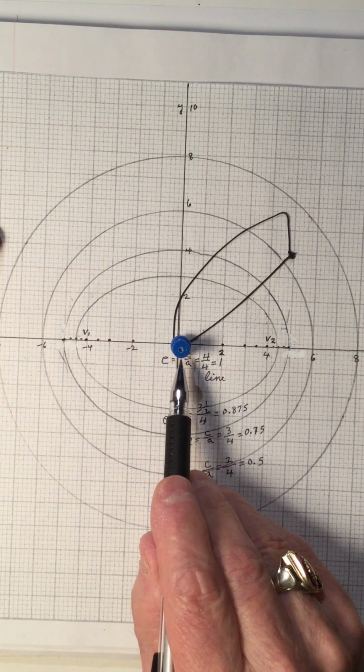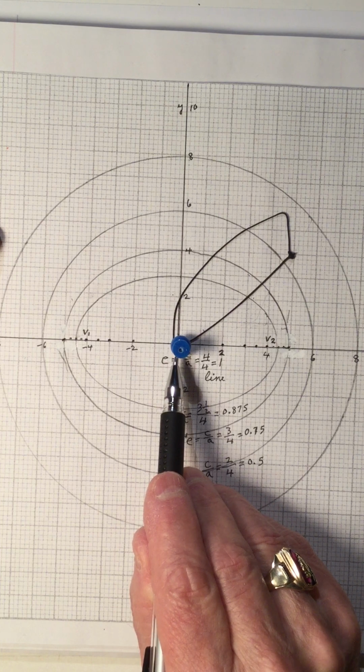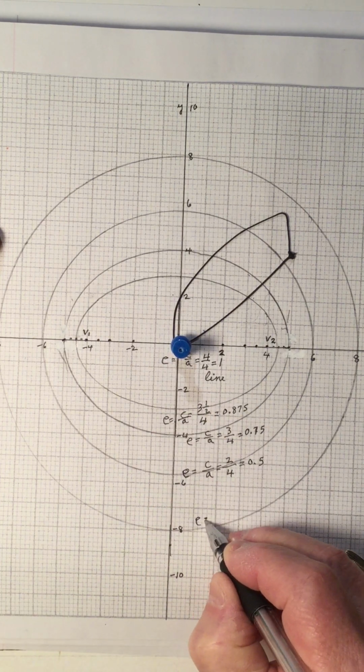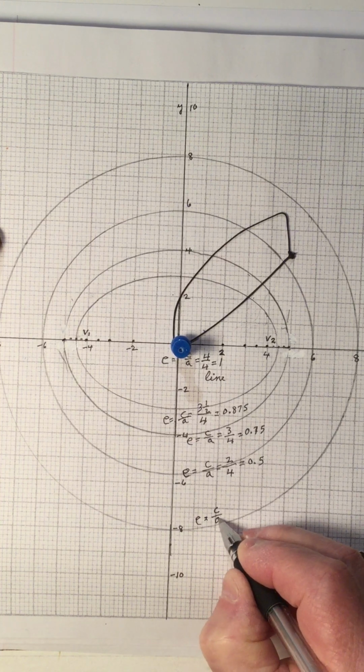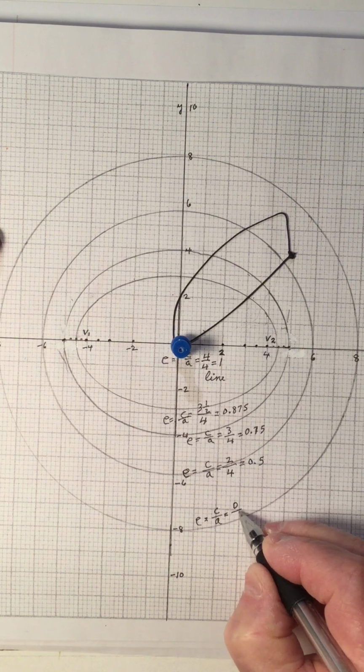So moving the two foci to center 0, 0, which means E, which is C over A. The foci distance is 0. A is still 4.